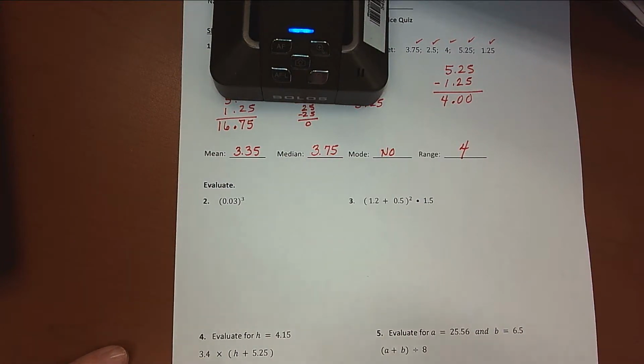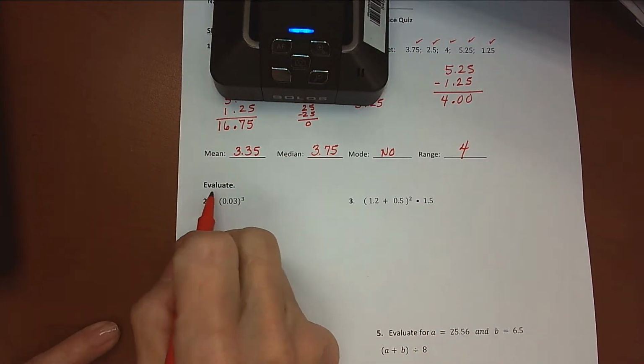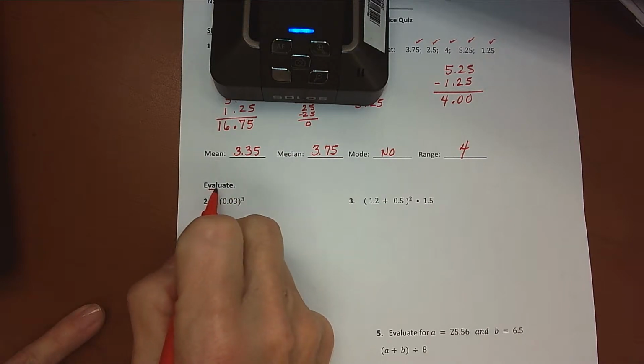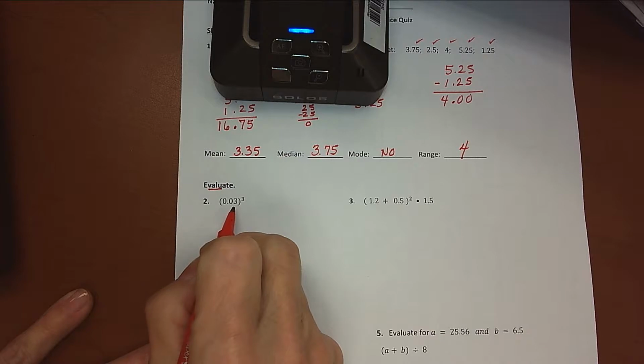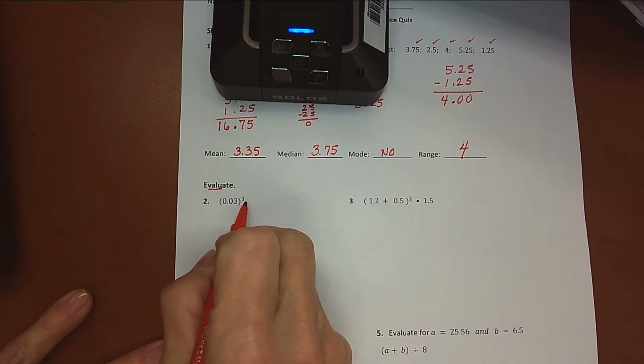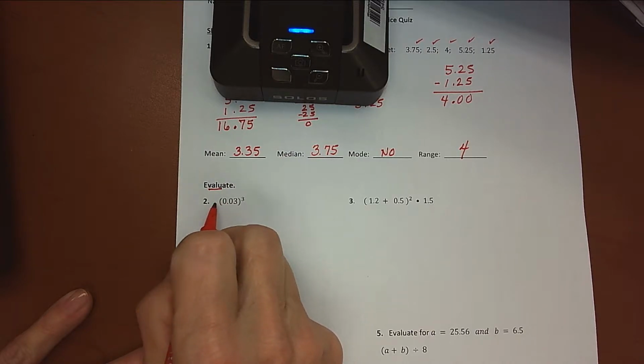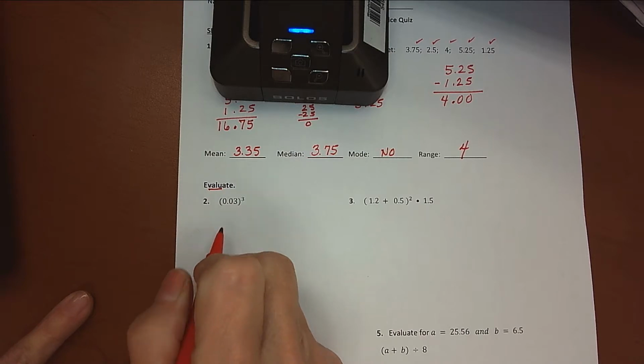All right, for problem number 2 here, my directions tell me to evaluate. That just means find the value. And so I have 0 and 3/100 raised to the third power. That means I use this number as the base 3 times. I'll multiply 0.03 times itself 3 times.